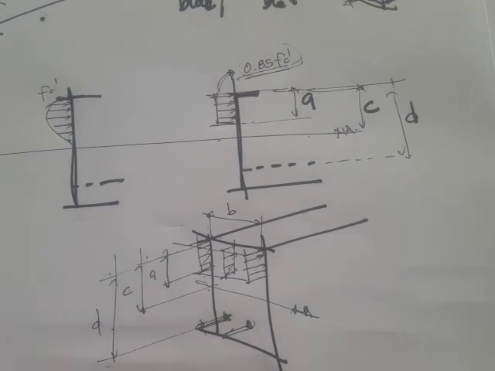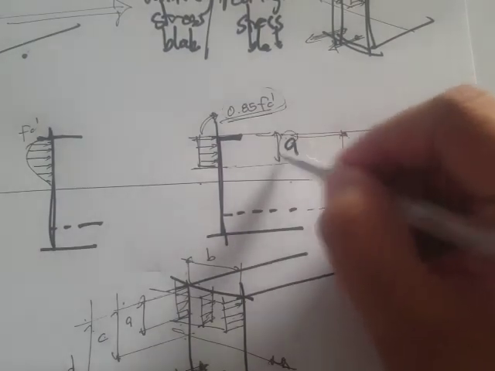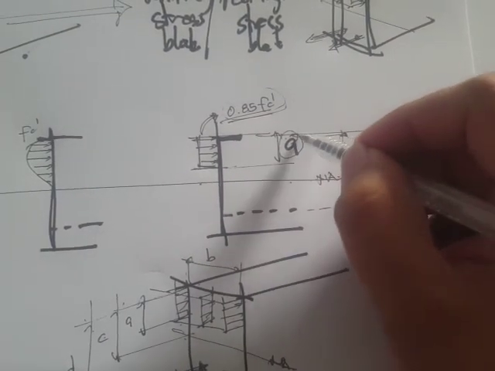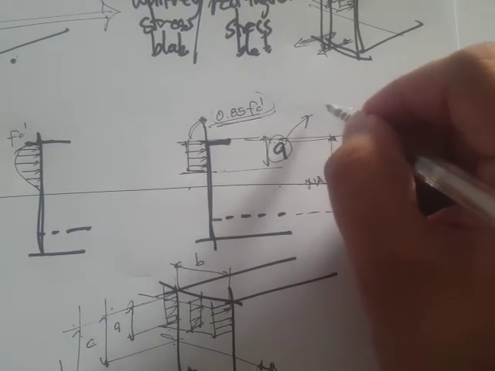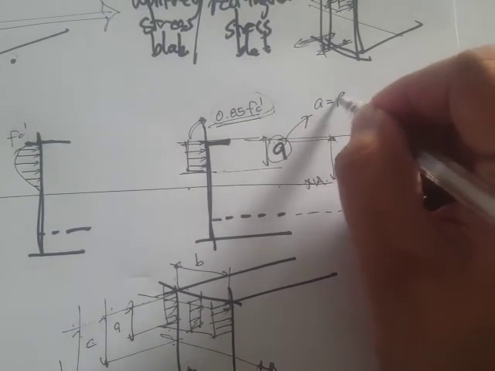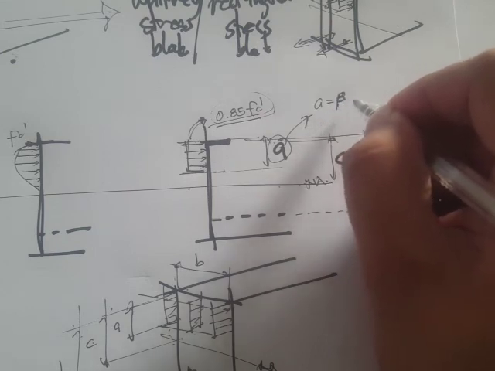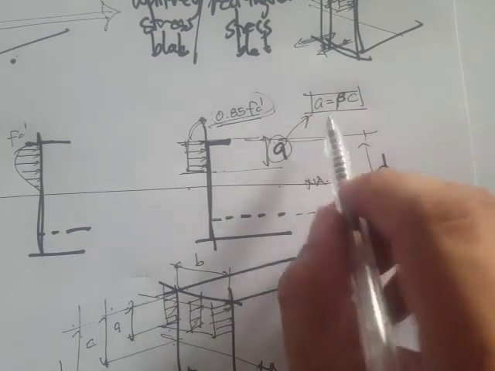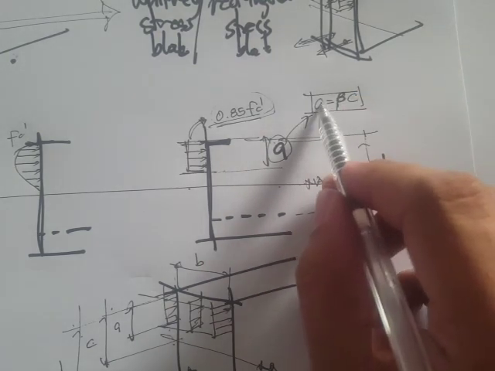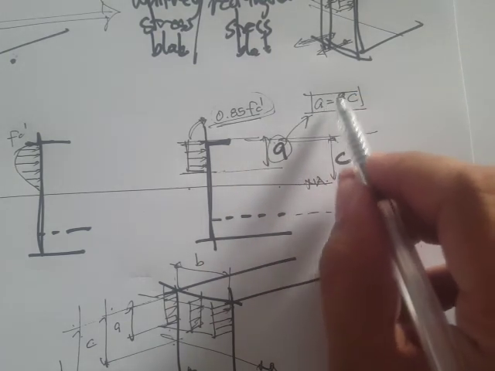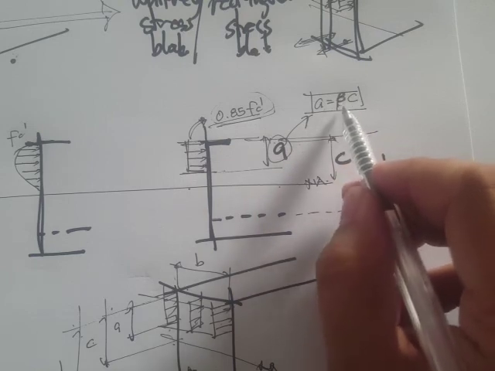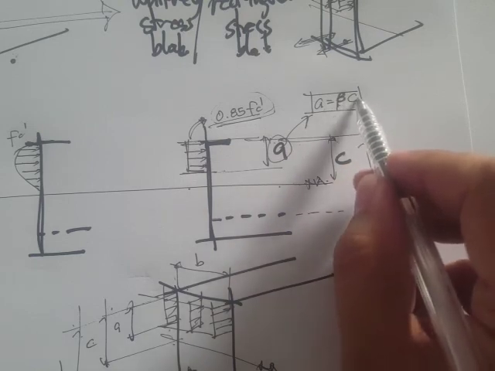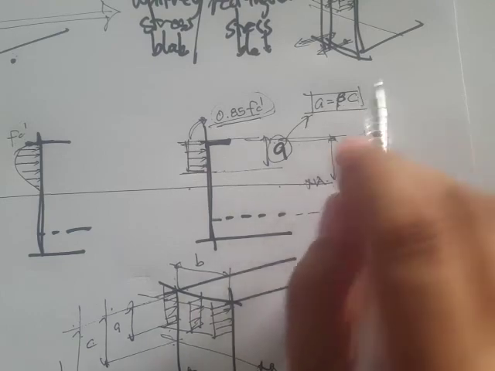Now let's move on to the depth of stress block. How do we compute this? The depth of stress block, A, is equal to the stress block factor, beta, times the depth of neutral axis.